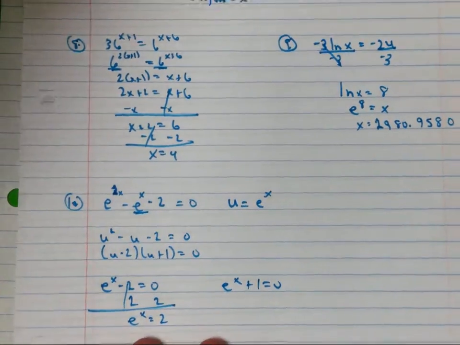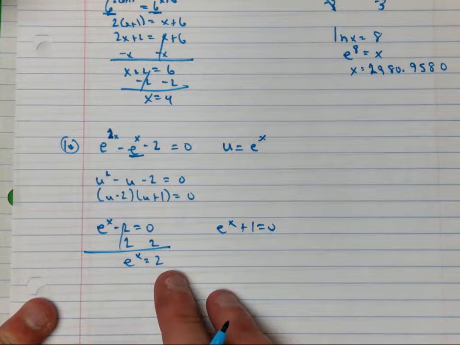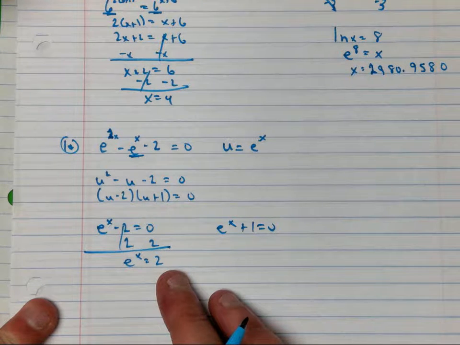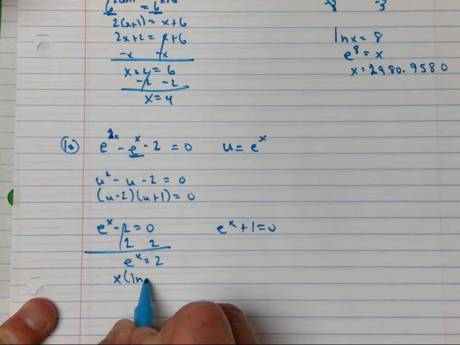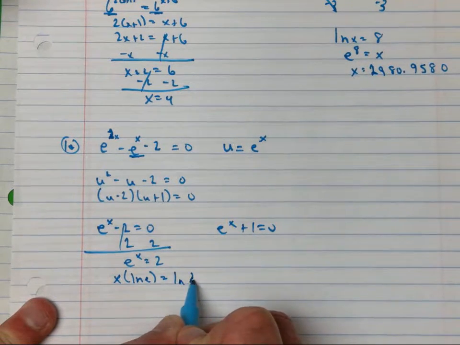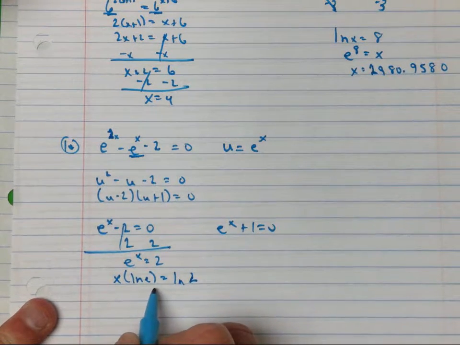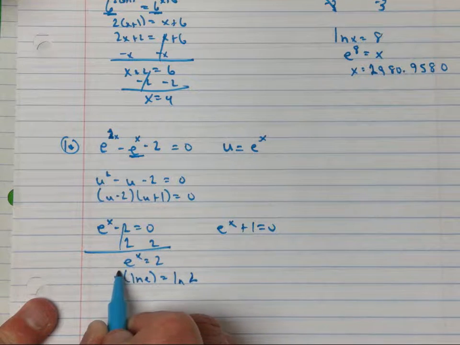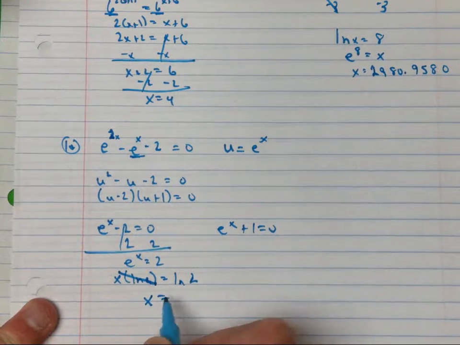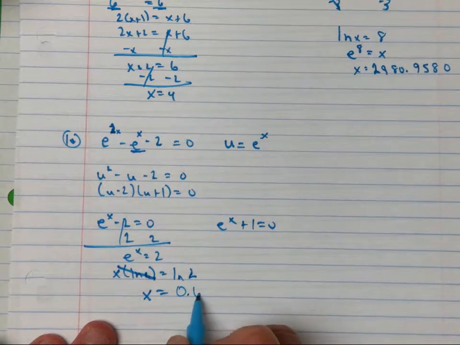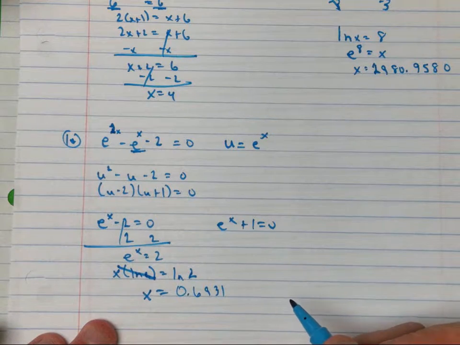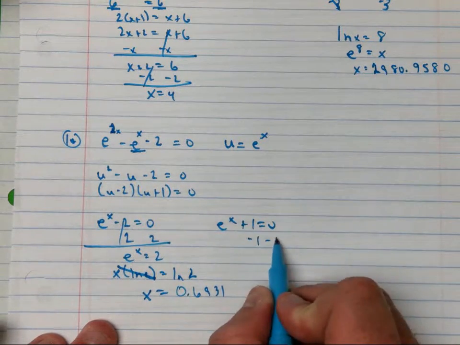Okay, this is exponential. Can't get the bases to be the same, so I got to take the log of both sides. Take the natural log of both sides. I'm bringing the x down. x natural log of e equals natural log of 2. Well, we know that natural log of e is equal to what? 1, correct. X equals natural log of 2, which is 0.6931.